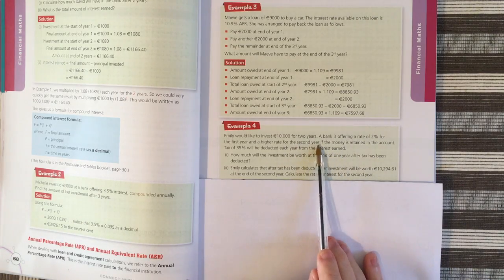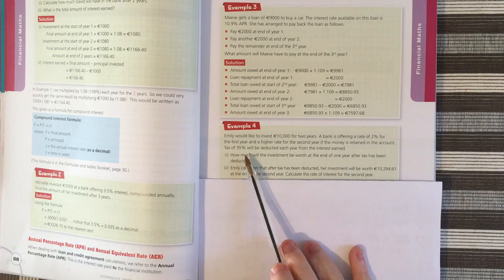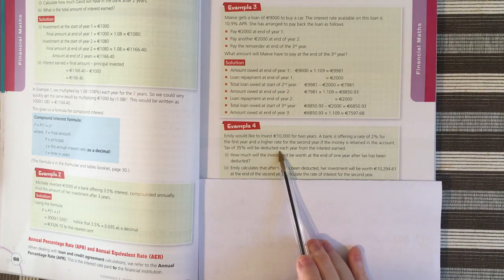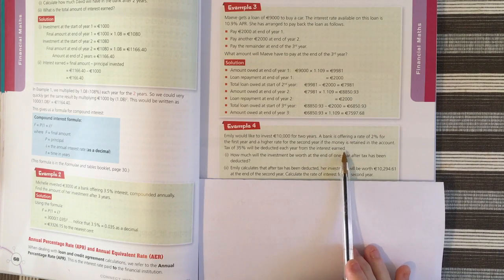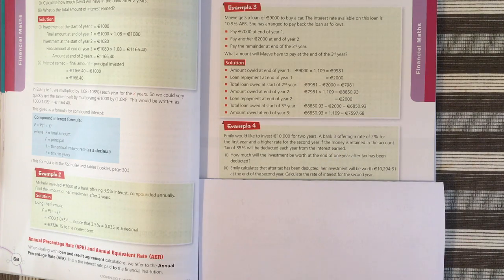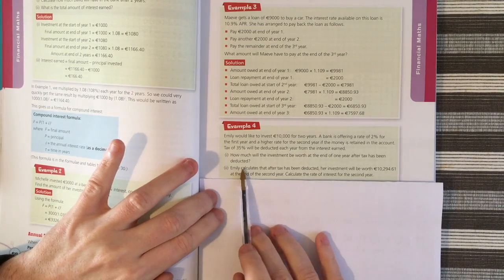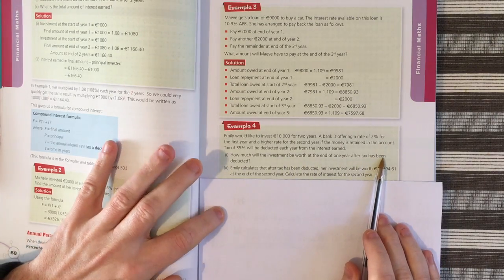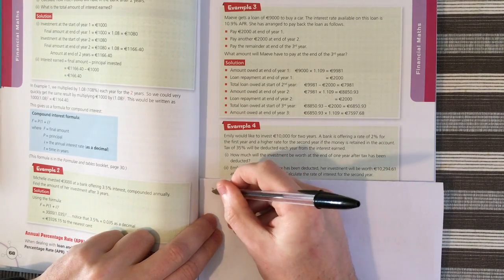So a higher rate for the second year if the money is retained in the account. Just something else new here. So tax of 35% will be deducted from the interest earned. So you are going to be paid interest on what you save, but then you have to pay some tax on that. So you're not going to get all your interest. Tax is going to be taken away from some of it. So part one here, how much will the investment be worth at the end of 1 year after tax has been deducted?